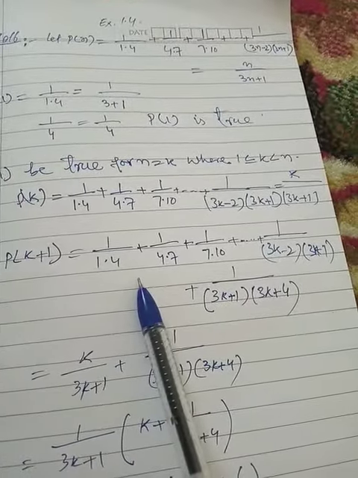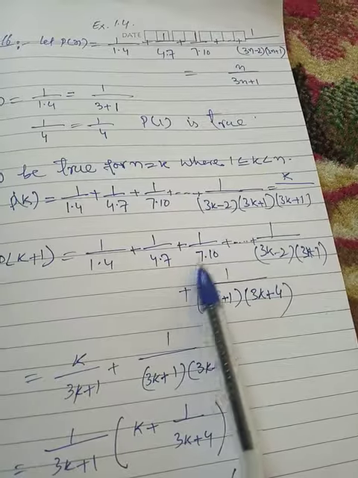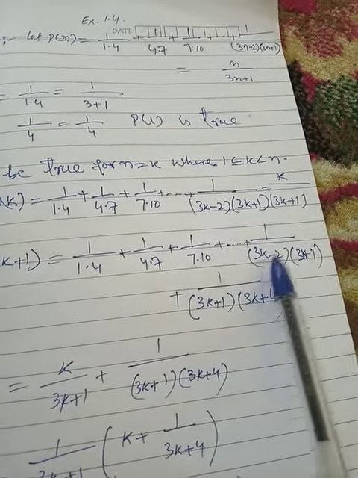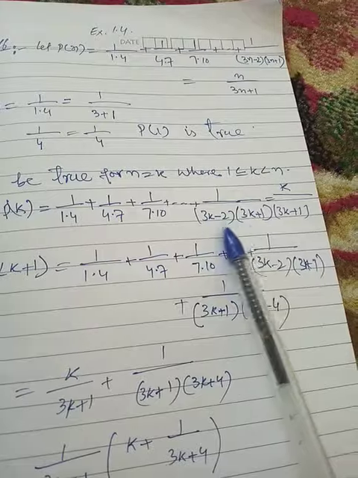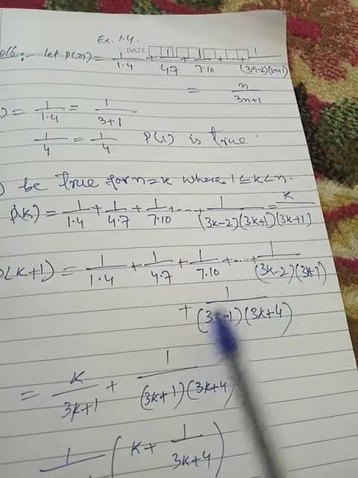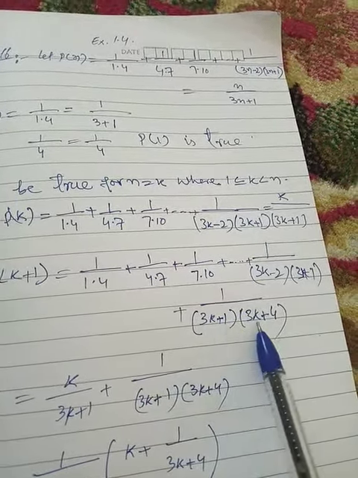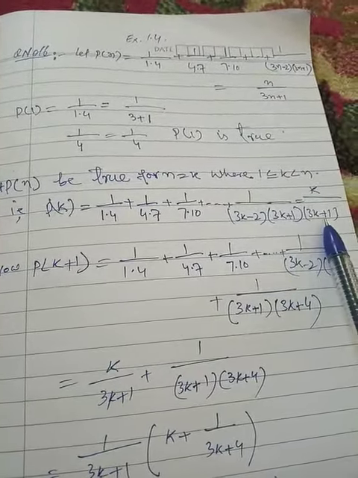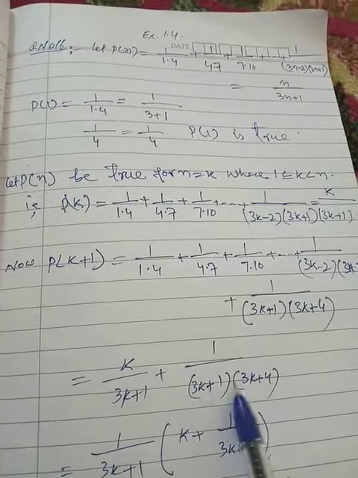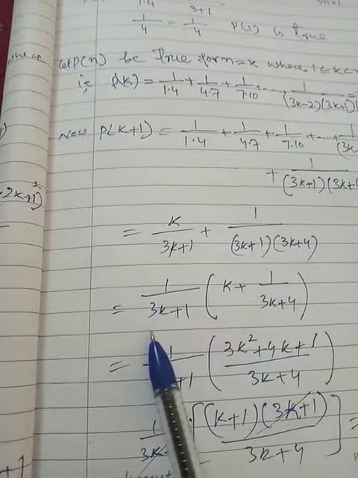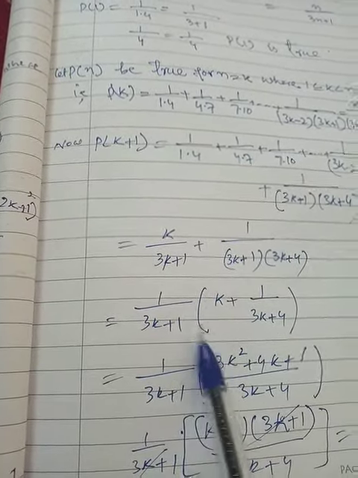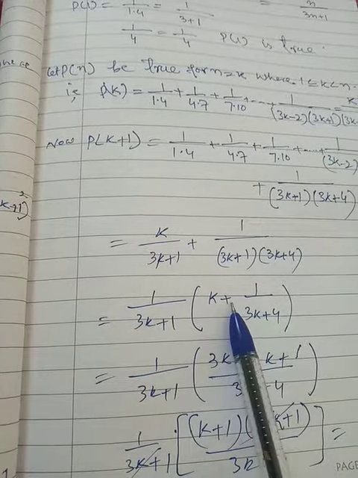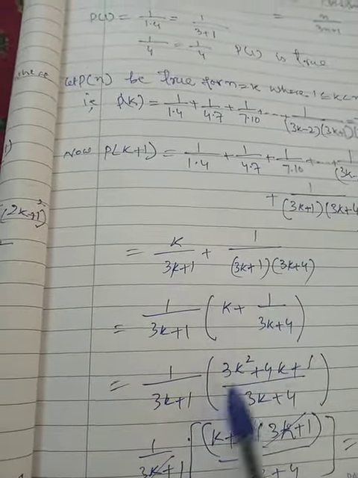Now P(k+1) is 1/(1·4) + 1/(4·7) + 1/(7·10) + ... up to 1/((3k−2)(3k+1)) + 1/((3k+1)(3k+4)), which is equal to k/(3k+1) + 1/((3k+1)(3k+4)). That is 1/(3k+1) taken common. Here remains (k+1)/(3k+4).